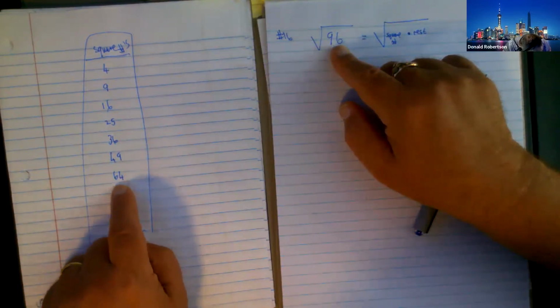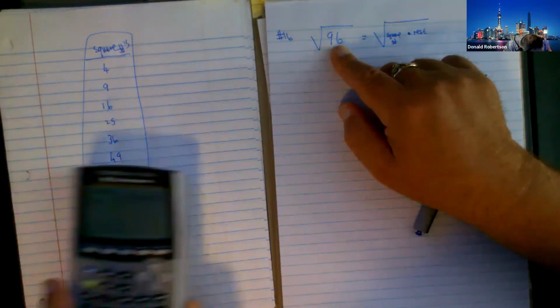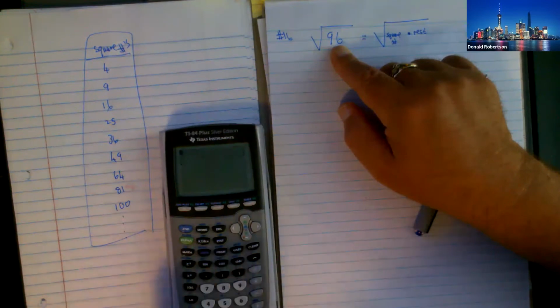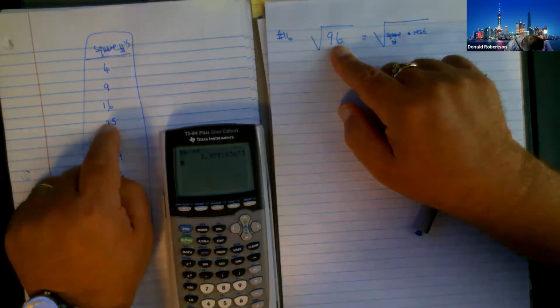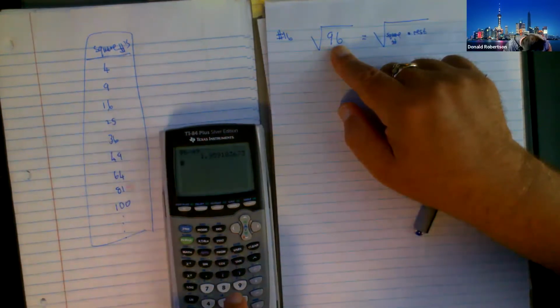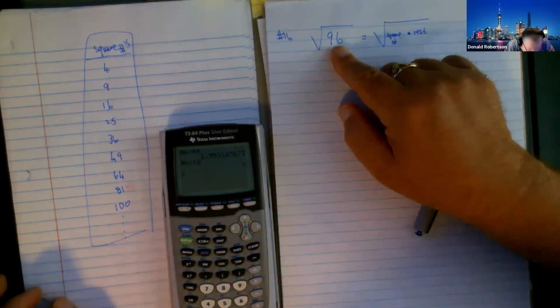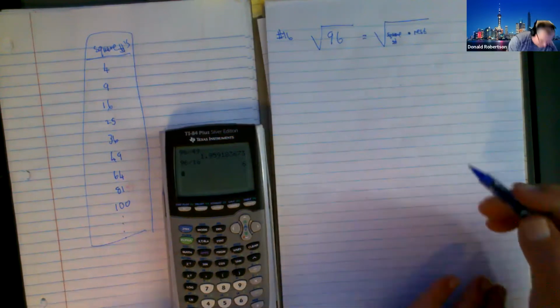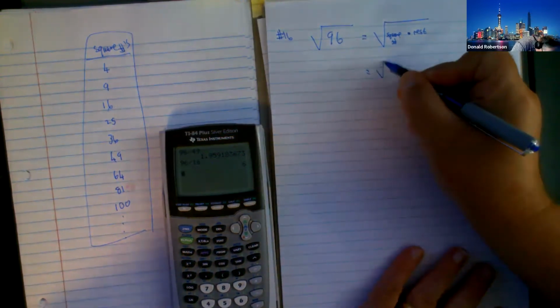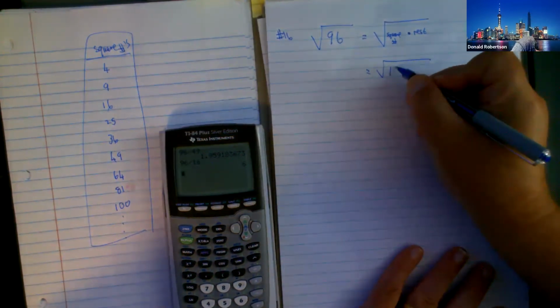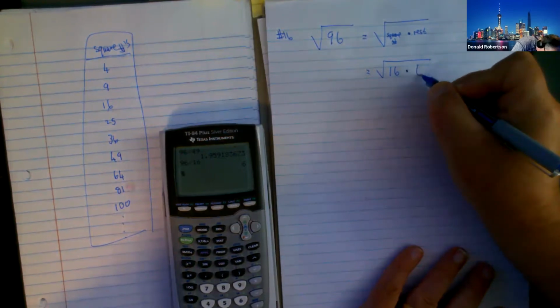Now, if I look at this guy, it doesn't divide. Let's try 49 just as an experiment. So if I go 96 and I divide it by 49, doesn't work. Okay, so 25 is not a candidate. Let's try 16. So 96 divided by 16, and when I do that, I get the answer 6. So what that is telling me is that I can use 16 times 6.